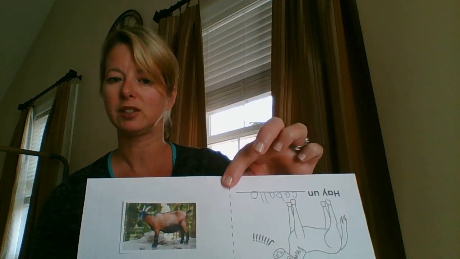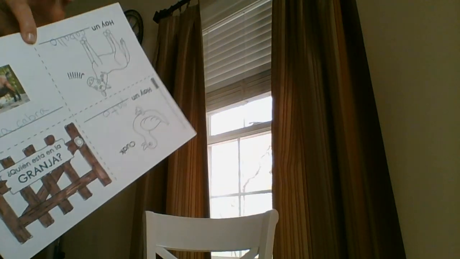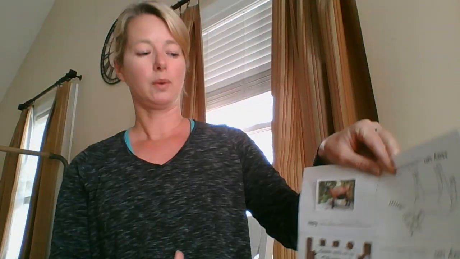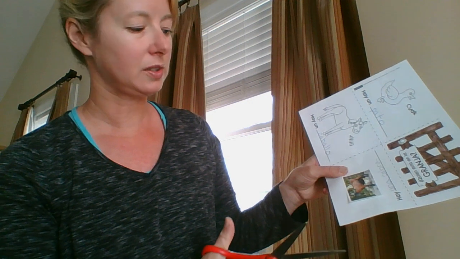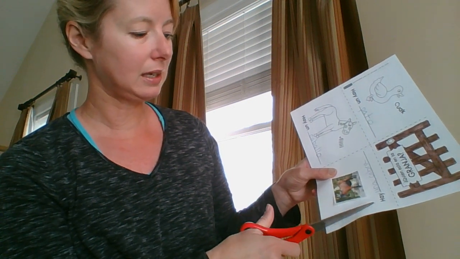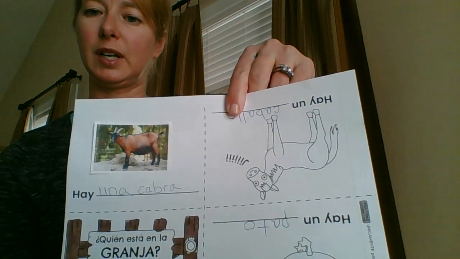So now this page still needs to be cut, and I left it like that on purpose so I could show you. So let me grab my scissors. As you're cutting this page, guys, you'll notice on this side, there's a really light dotted line. I am going to cut on that dotted line. And then I'm left with these nice 4 squares.